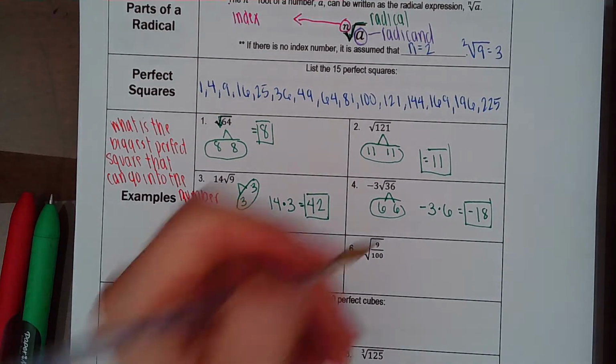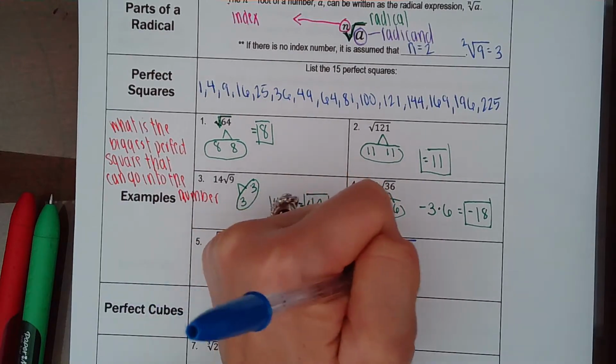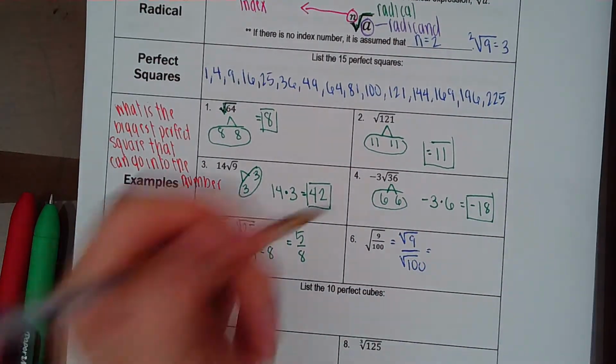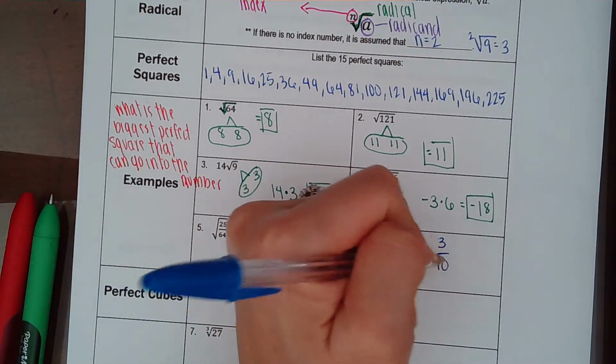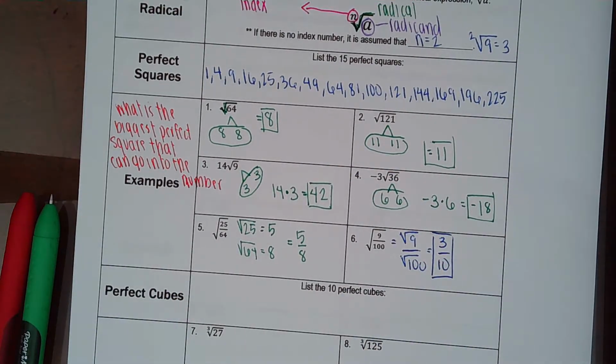Okay, and if you need more help because you're still a little confused, that's fine. We're going to do the square root of 9 over 100, which the square root of 9 is equal to 3, and the square root of 100 is equal to 10. And that would simply be our answer.